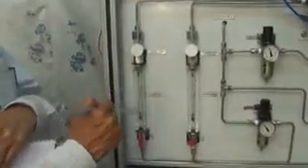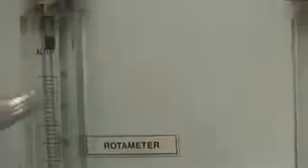These two are rotameter 1 and rotameter 2. Rotameter 1 is control flow. This rotameter is 0 to 30 LPM for the air. It is a mechanical rotameter. You can see the flow of air.